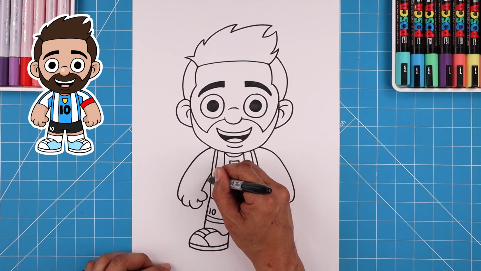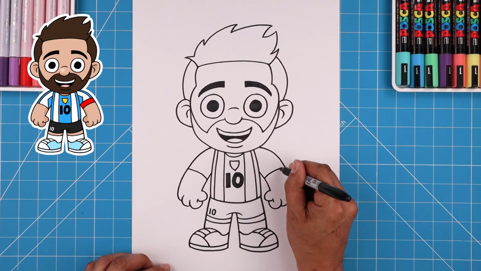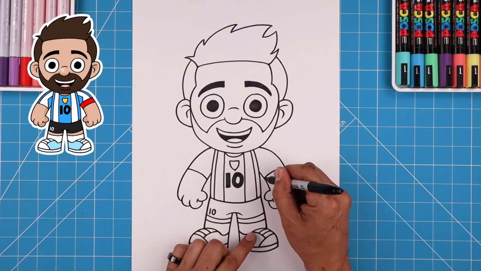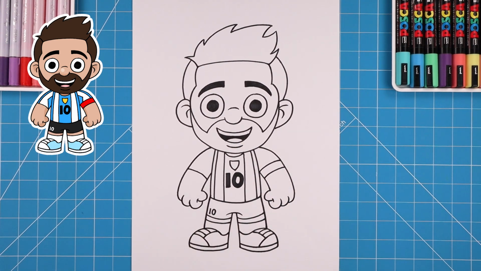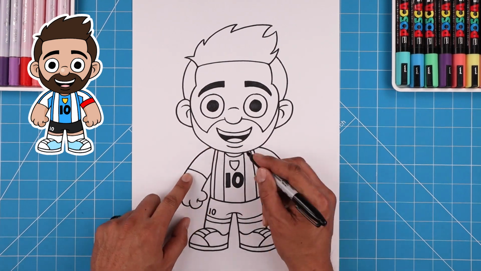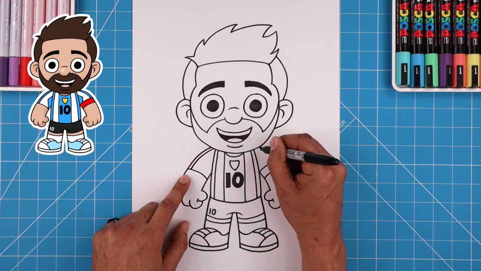Let's go to the center of the arm. I'm just going to add a curve for the sleeve, going up and then out on both sides. Now on the right side, we're going to step up and add another curve for the armband. Let's add a stripe across the outside of the arm. So I'm going to step in, follow the curve of the arm coming all the way down.